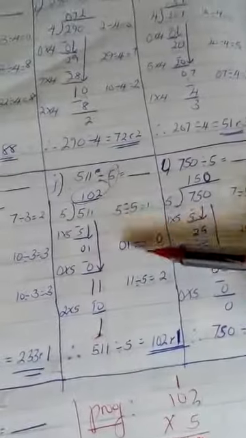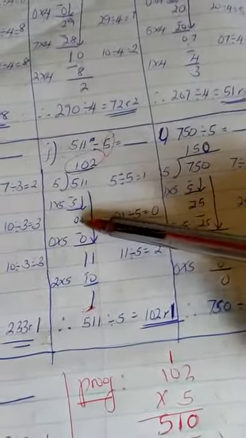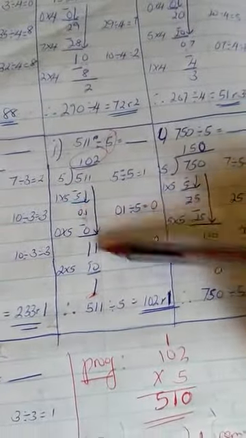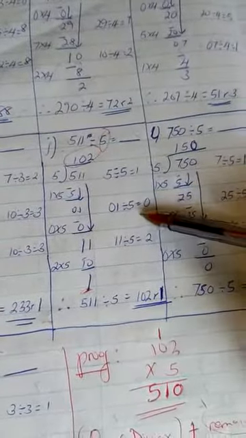Is 61 equal to 511? No. 61 is not equal to 511. What does that mean? It means that whatever you did here was wrong. Why? Because people neglected 0, 1. 0, 1 divided by 5 is 0.